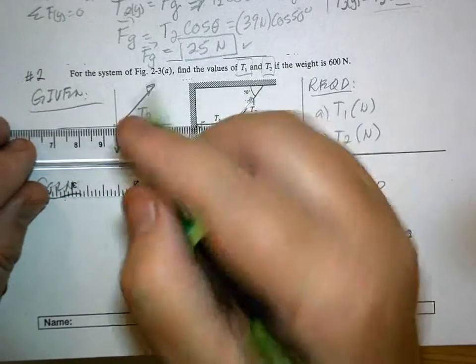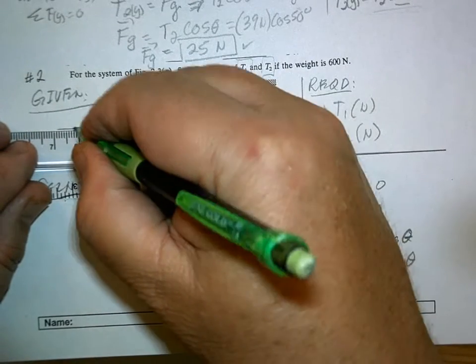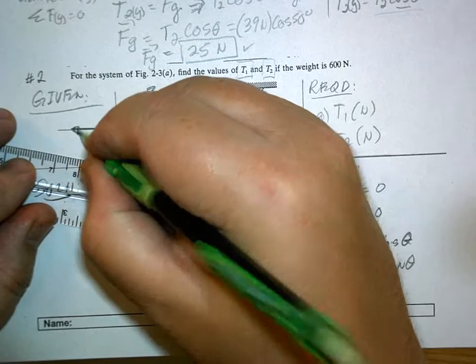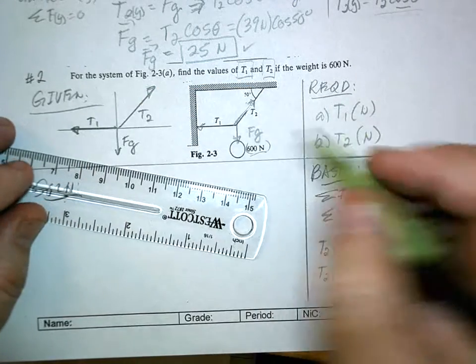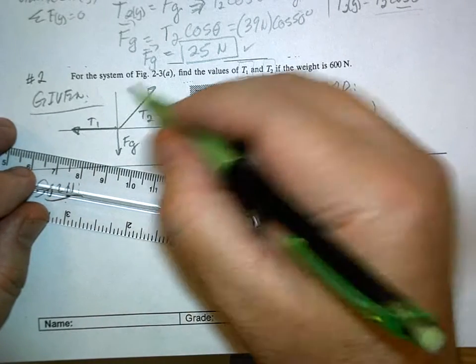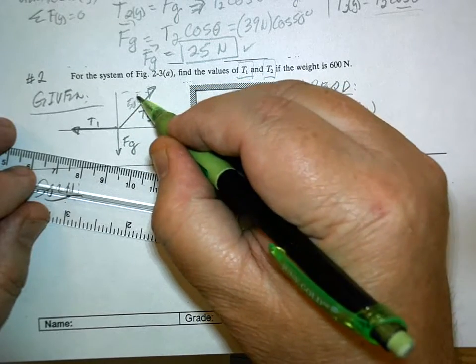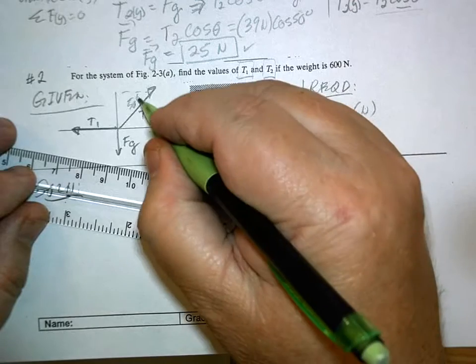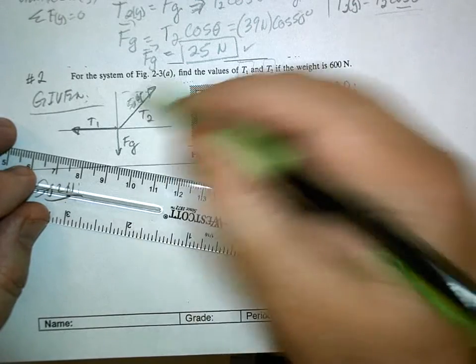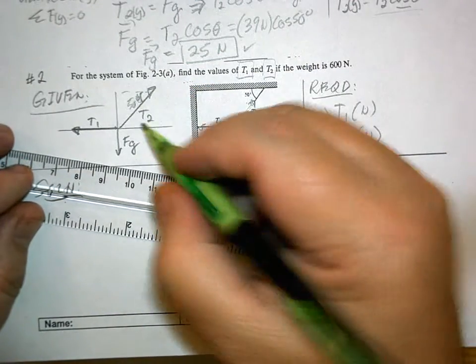And your third one is this way, and that is T1. Okay, remember that there is an angle here, right? Which is 50 degrees.